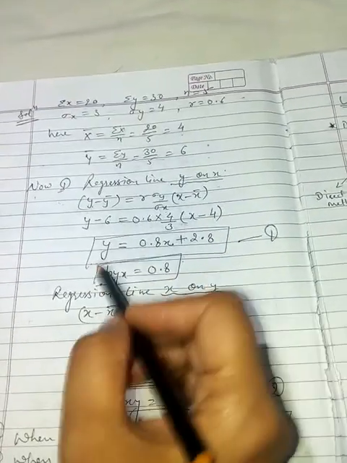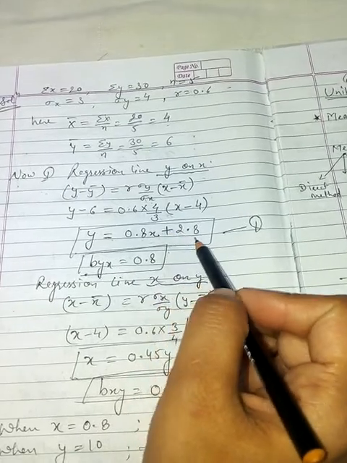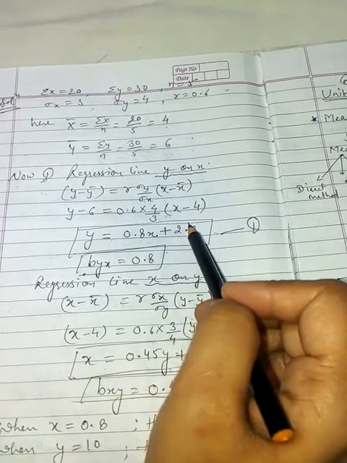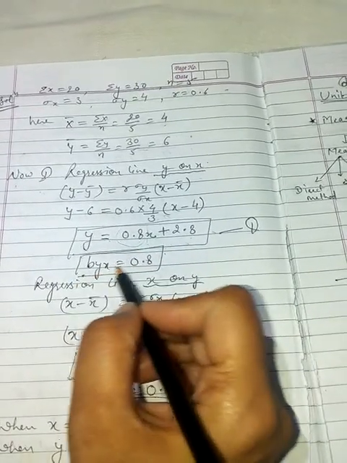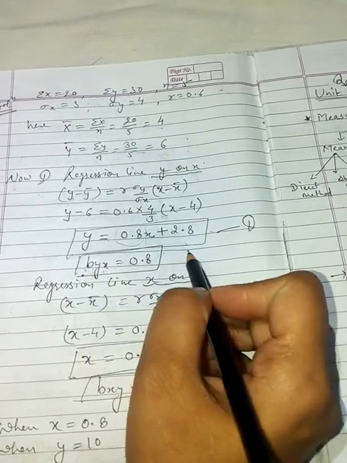If we calculate it, y is equal to 0.8x plus 2.8. This is the first equation, y on x. In this equation, the coefficient of x, 0.8, is the regression coefficient y on x. So byx is equal to 0.8.